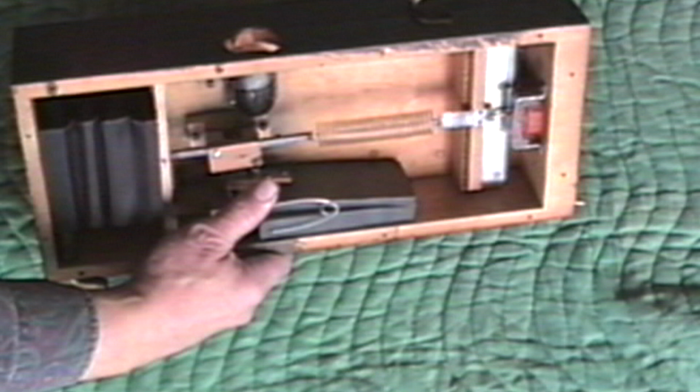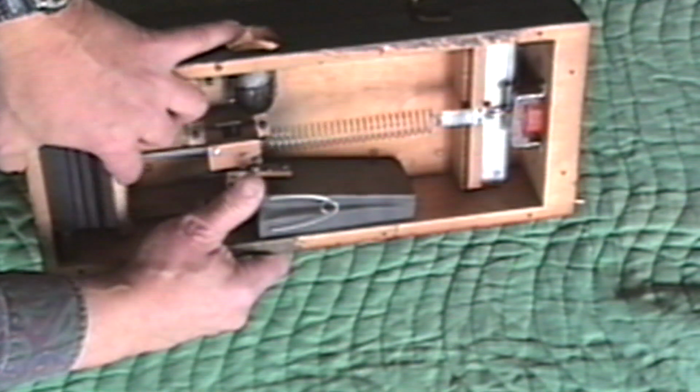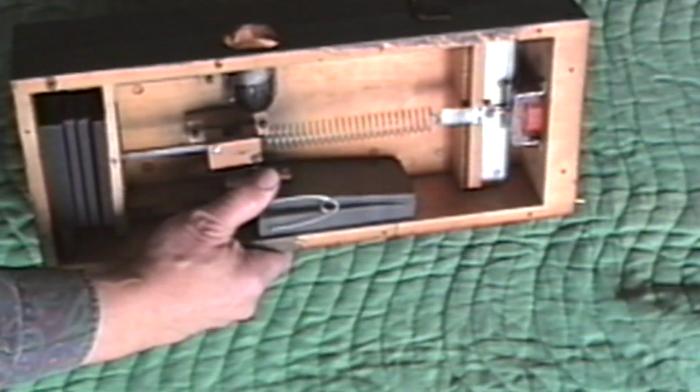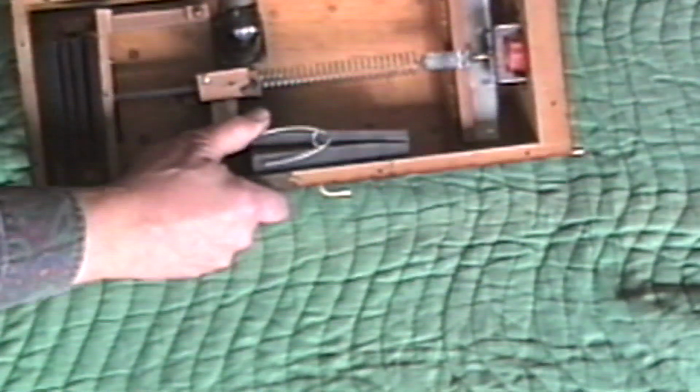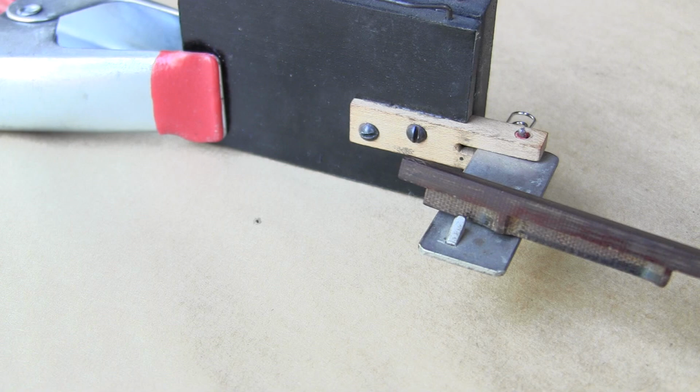This now locks the pump in what is called first amplification. A second episode of the trigger opening and fast crescendo will lock the pump in second amplification.